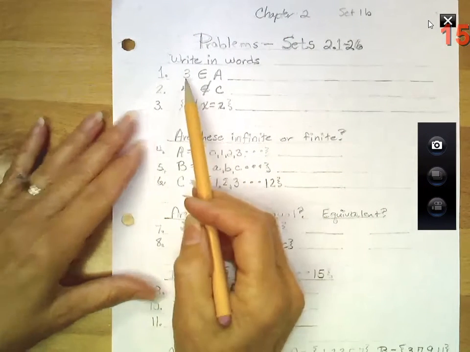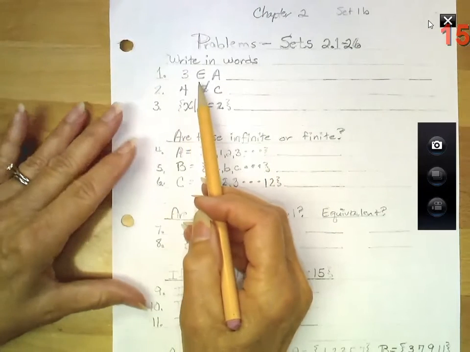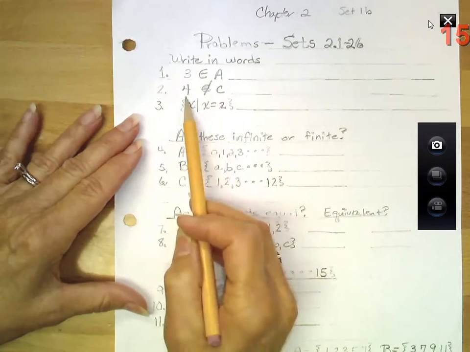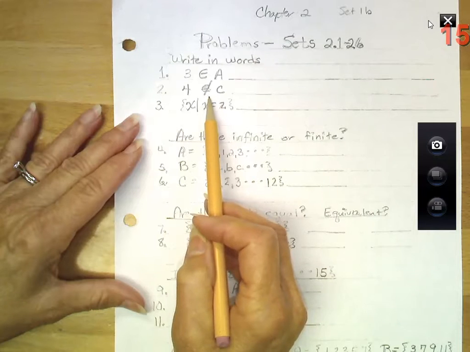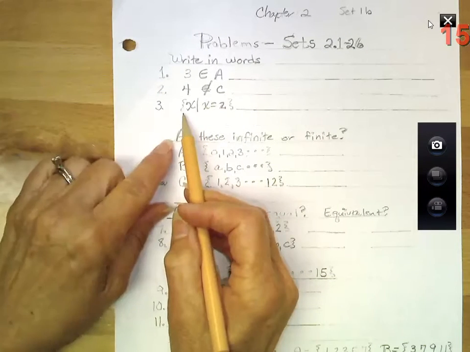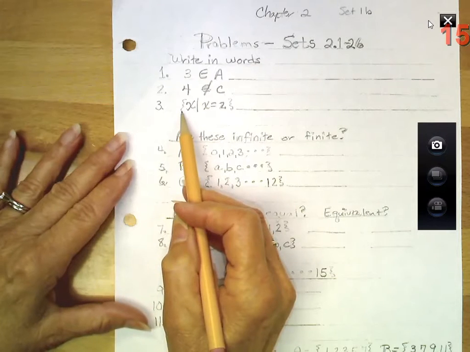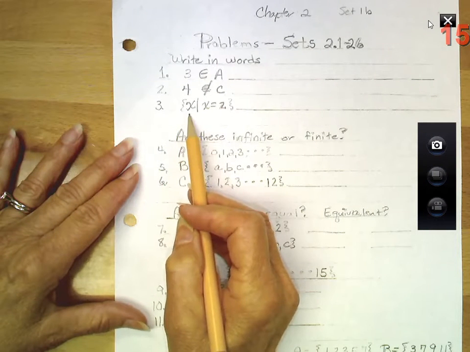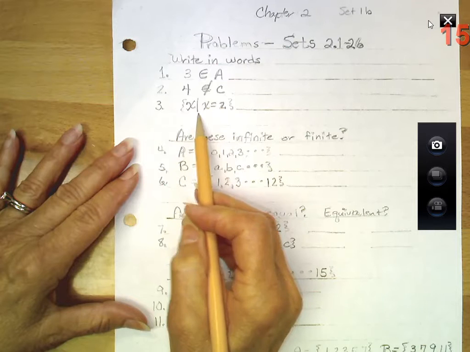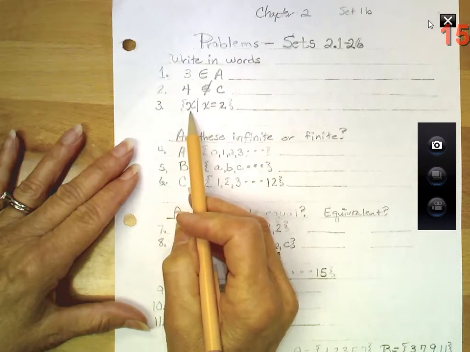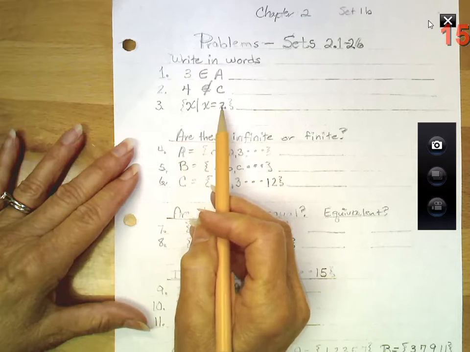All right, we read this. 3 is what? Element of set A. Good. 4 is not an element of set C. Now, let's see if we can read this. How do we start it? The set of all X such that X equals... good. The set of all X such that X equals 2.